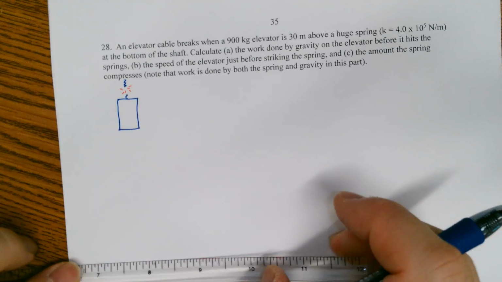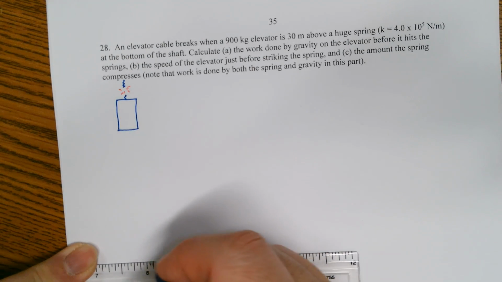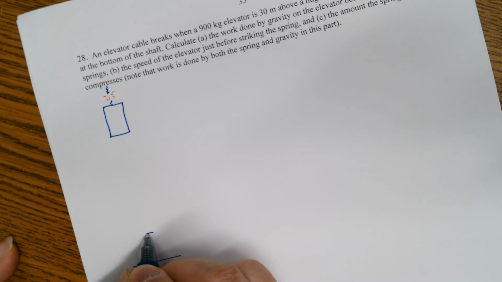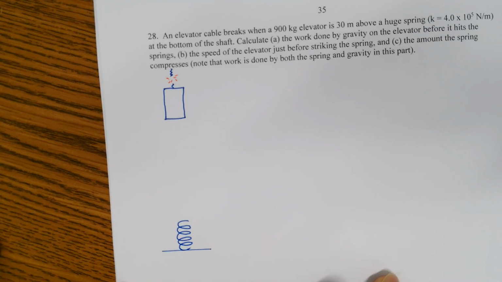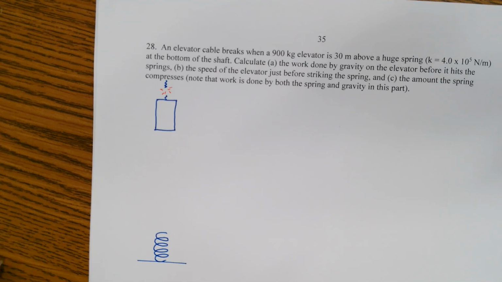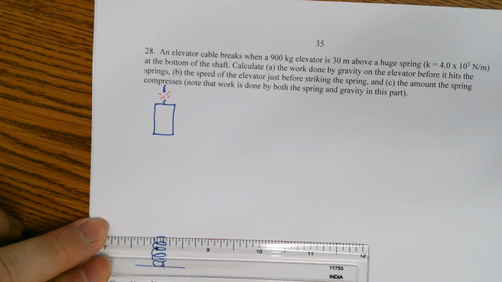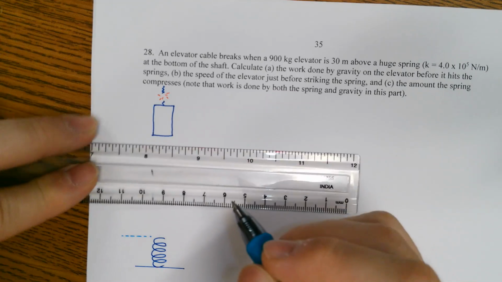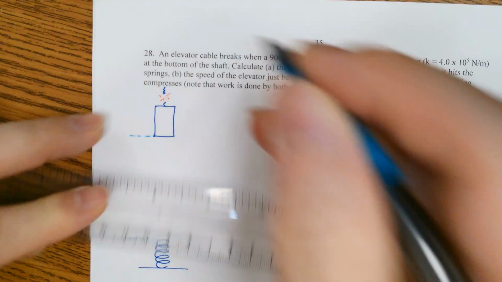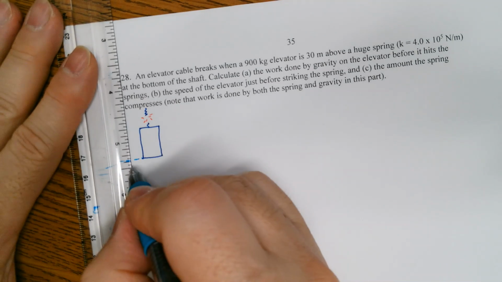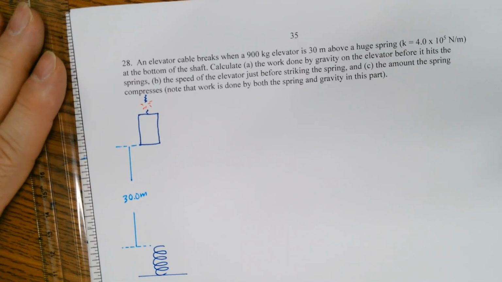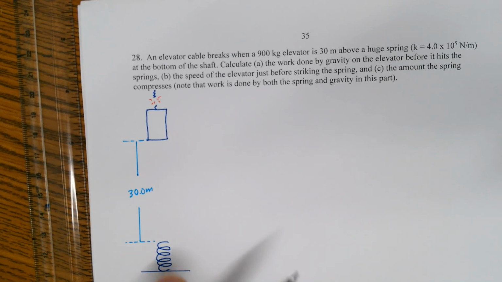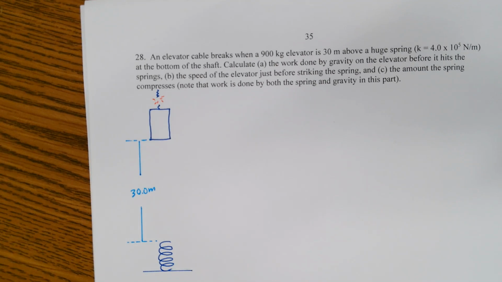However, at the bottom of the elevator shaft, there's a huge spring. So when the elevator is 30 meters above the spring, it's going to basically snap. So what happens?